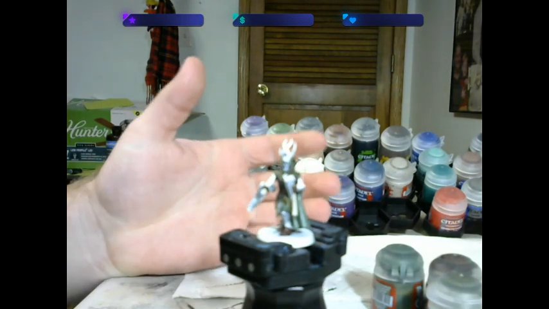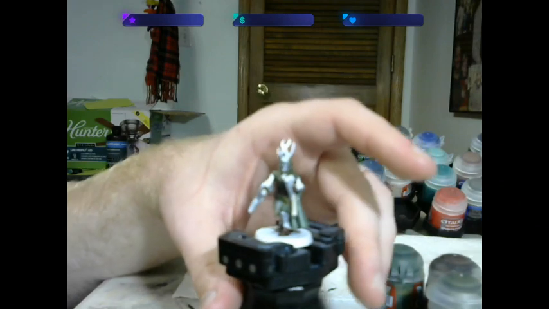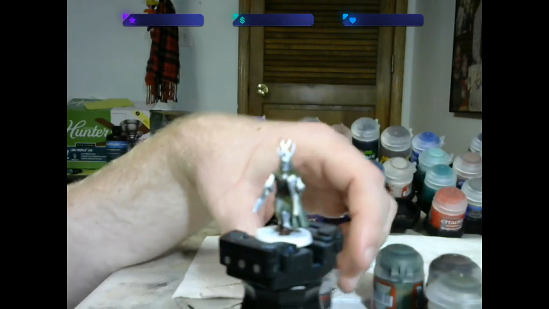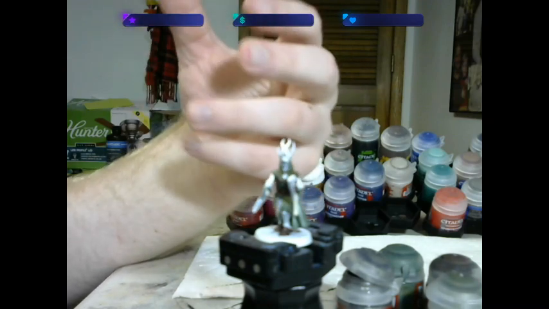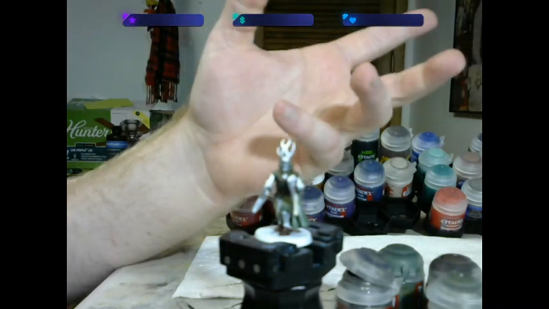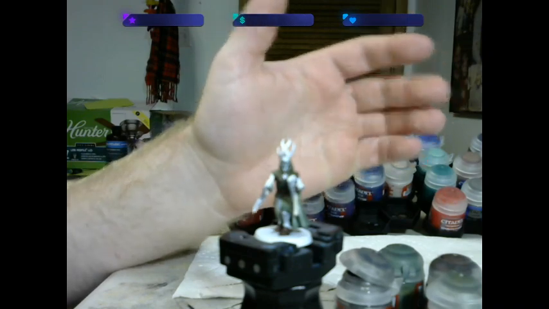Oh, I forgot to mention when I showed the Stormcast, just the leaders are painted gold for mine. The infantry, the grunt, the normal, I guess, models are all painted with bronze instead of gold. But they still have the same red color.